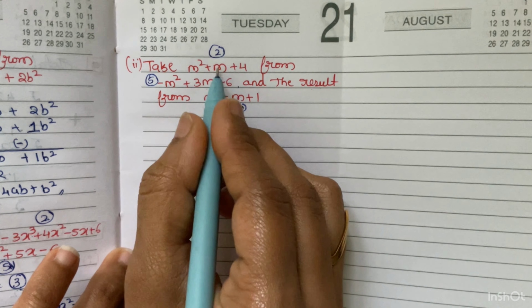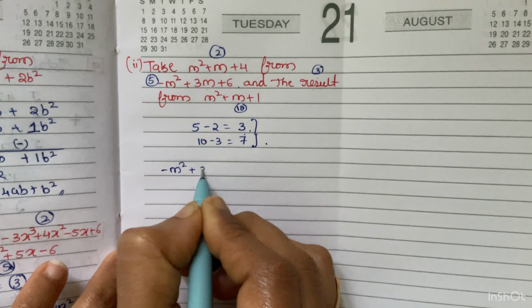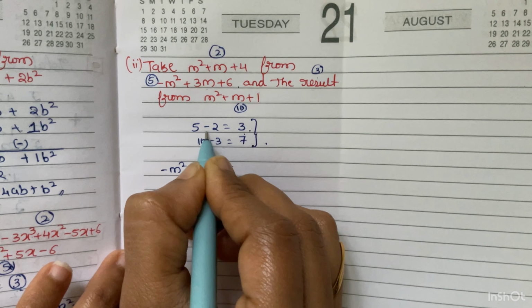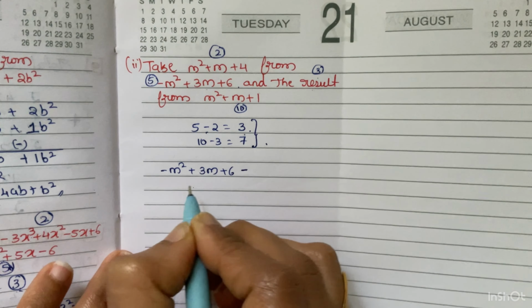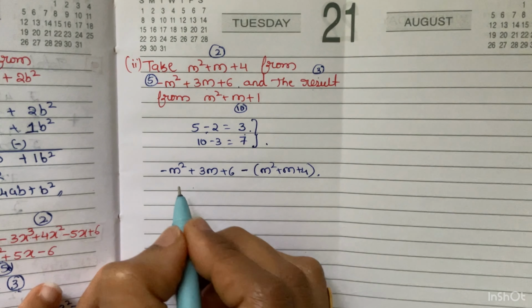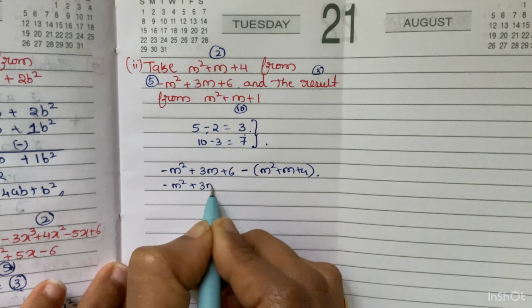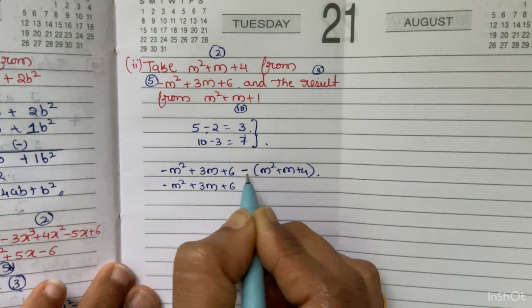Now see here, first I have to place this: minus m square plus 3m plus 6. So we have to subtract, right? So let me put a negative sign here. Now put it in the bracket, that is m square plus m plus 4. Now minus m square plus 3m plus 6, then minus, plus minus m square; nothing is there, means there will be a plus positive sign. Minus plus minus m, minus plus minus 4 here. Now here it is minus minus, like signs, so we need to add. Minus m square minus m square, we will get minus 2m square.